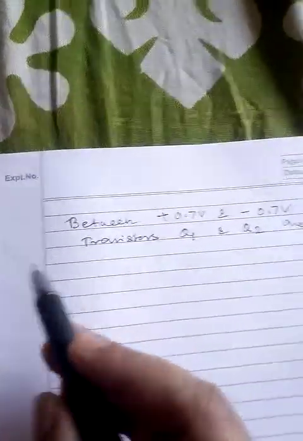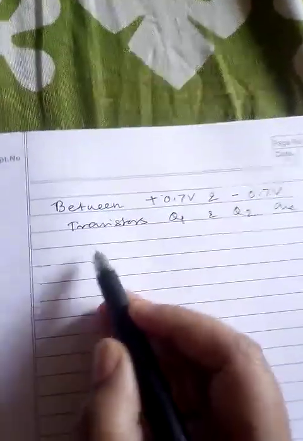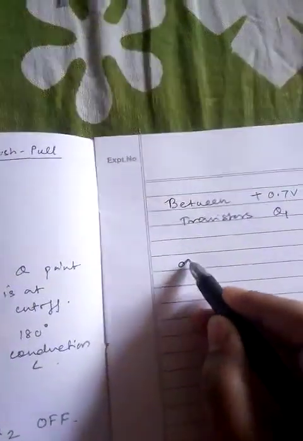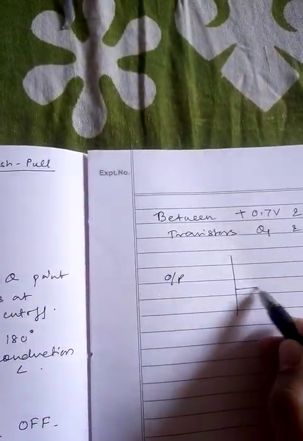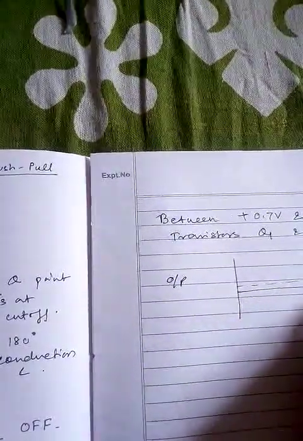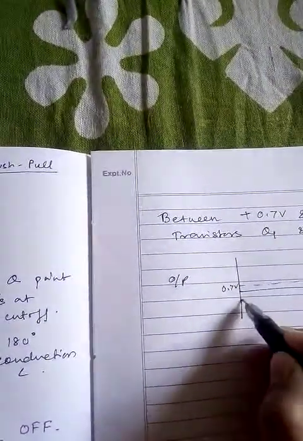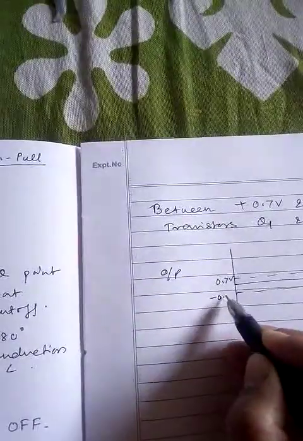Therefore we will get no output at that time. Therefore the output will become like this. Suppose this is 0.7 volts and this is minus 0.7 volts.